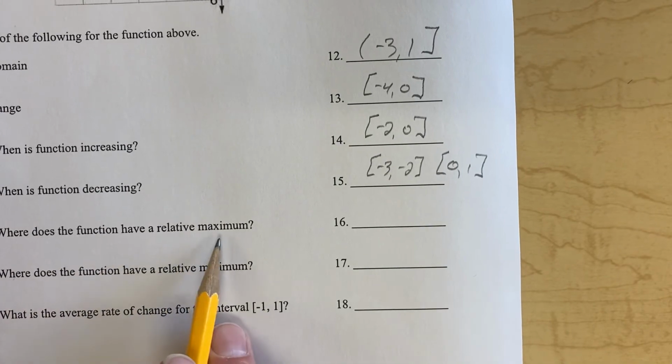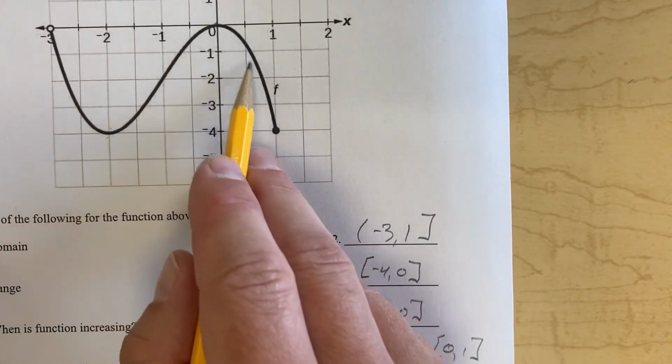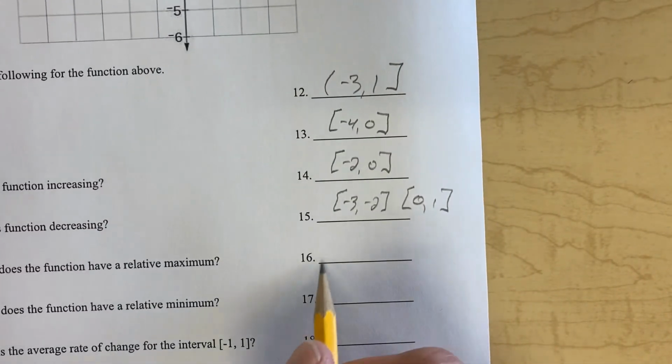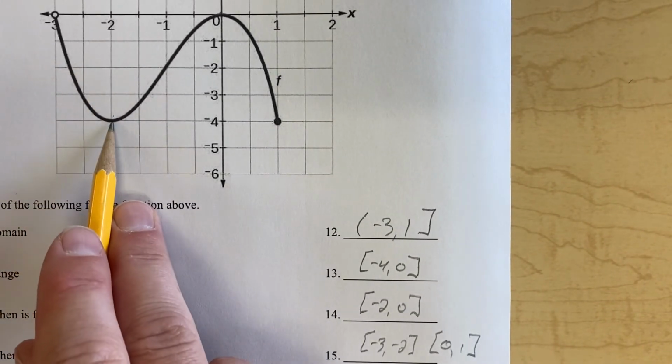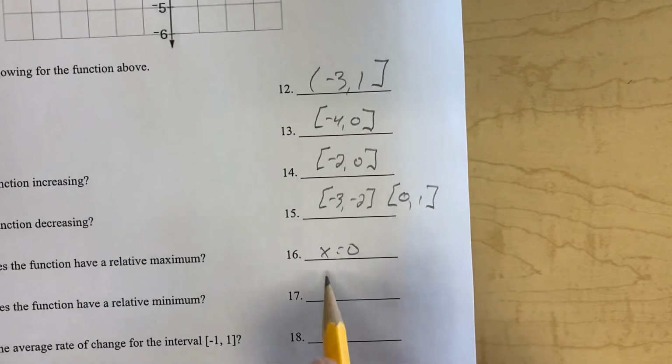All right, when do we have a relative maximum? Maximum is when we hit the top of the hill, and that's happening at x equals 0. And where do we have a relative minimum? That's where we're at the bottom of the hill, right? So that's at x equals -2.